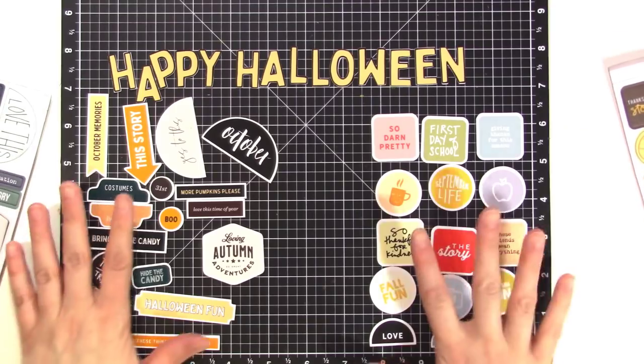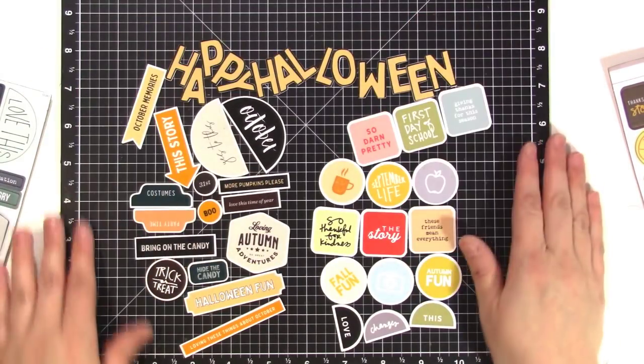I'm going to be using these pieces on my layout today, and let's go ahead and get started with that.